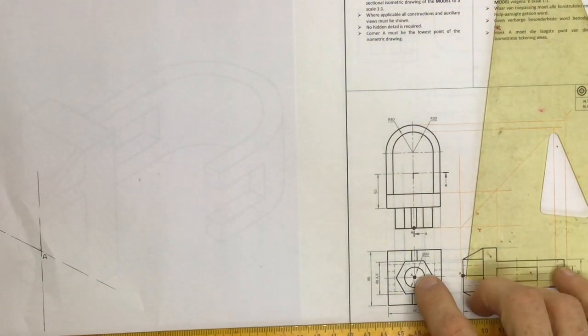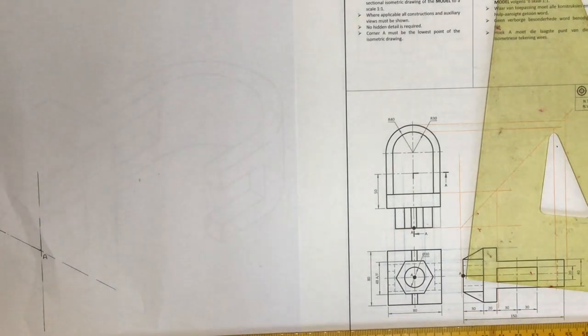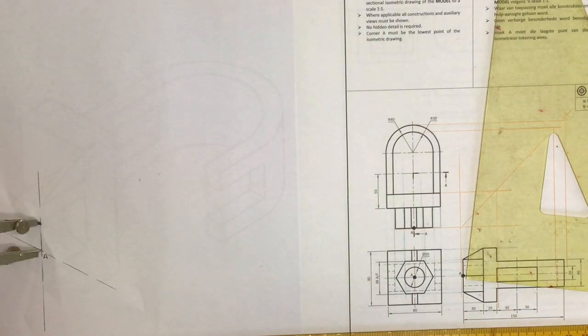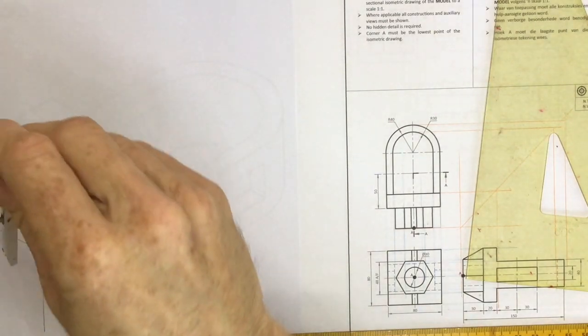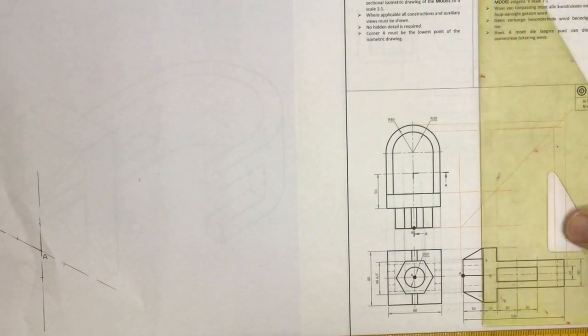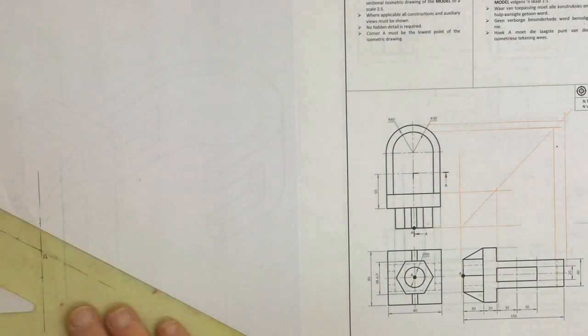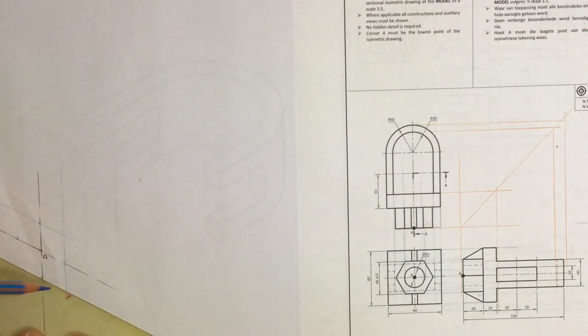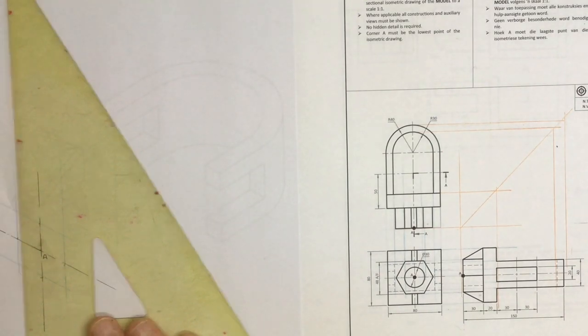Once I've got that, I can then come along here and say, all right, they've given us a diameter of 30. That would be a radius of 15 millimeters. So I set my pair of compasses to a radius of 15. And I come into my center over there, and I mark off 15 there, 15 there, 15 there, and 15 there on the center lines. I'm then going to draw in some construction lines over here, just to get that square that would go around the circle that I need to draw. Okay, there's the little square that I need.